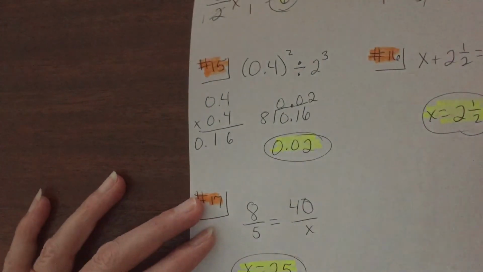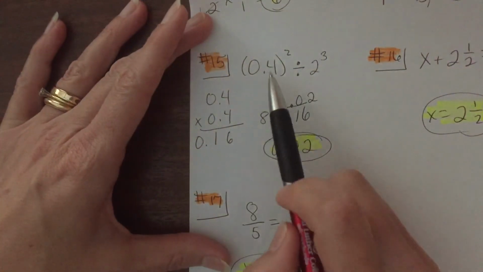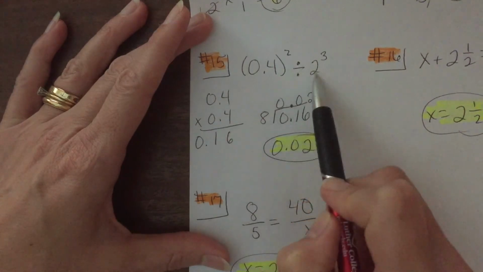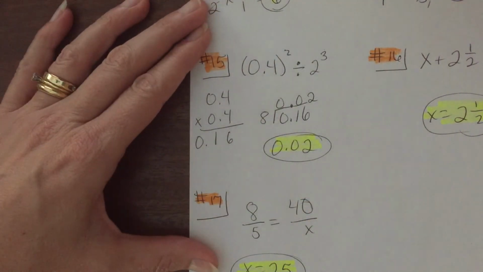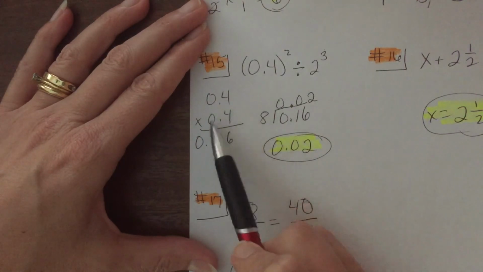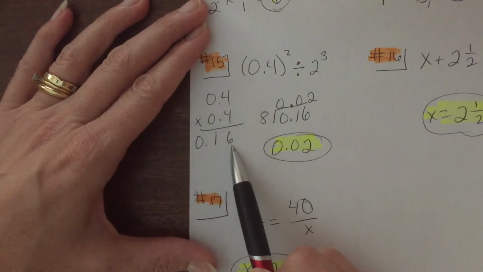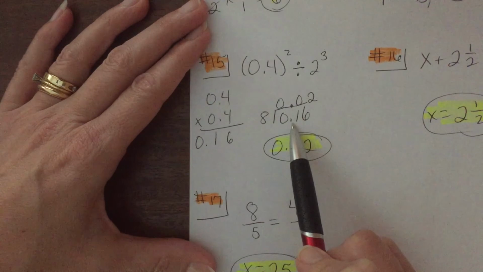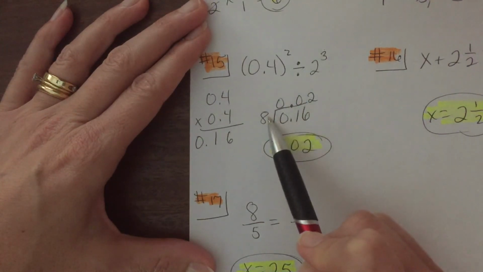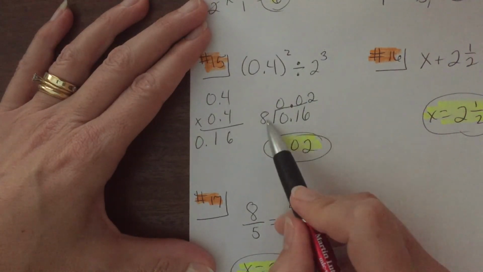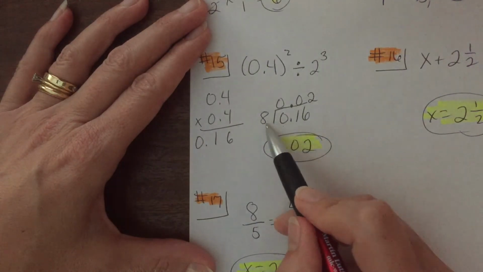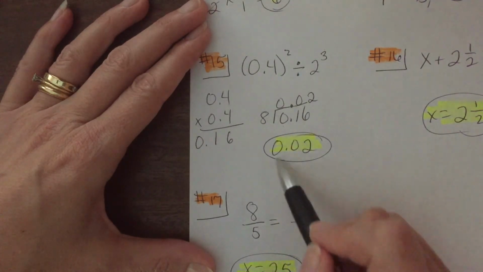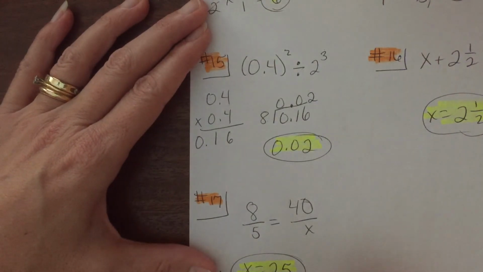Number 15, 0.4 squared divided by 2 cubed. So I've got to do the exponents before I do the dividing, okay? So 4/10 times 4/10 gives me 16 hundredths. 16 hundredths divided by 2 cubed, which is 8. So 8 will go into 0, 0 times. 8 will go into 1, 0 times. 8 will go into 16, 2 times. So the answer is 2 hundredths.